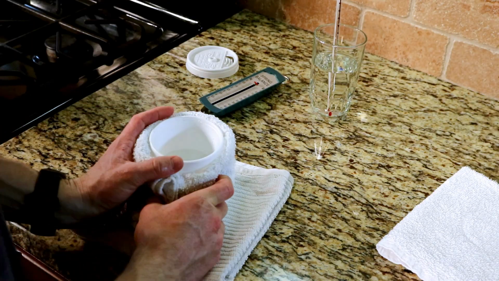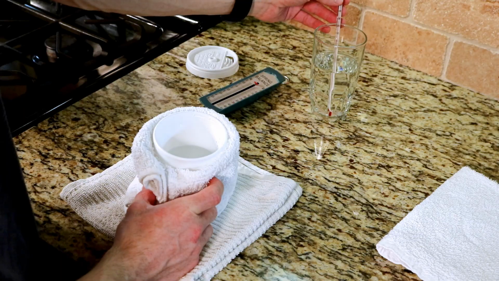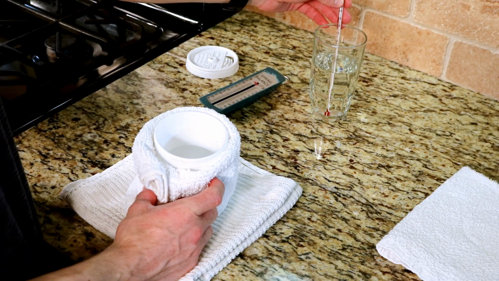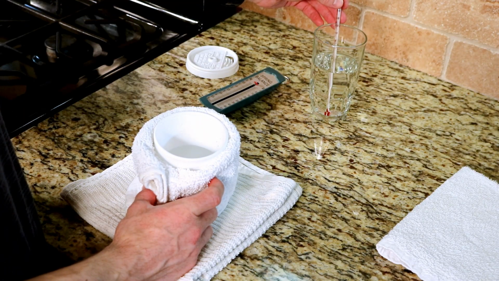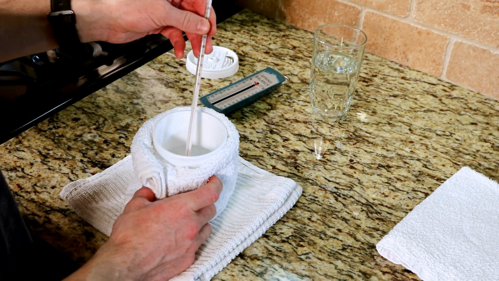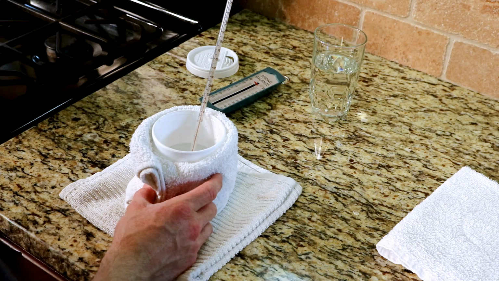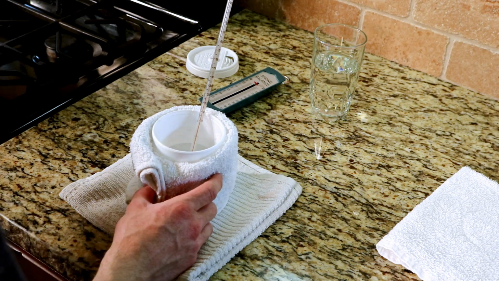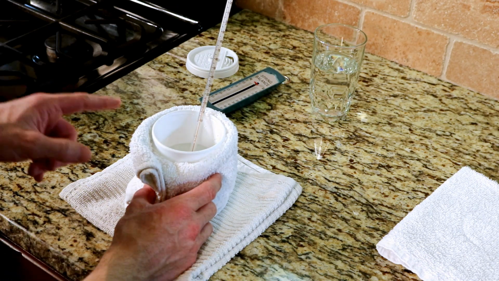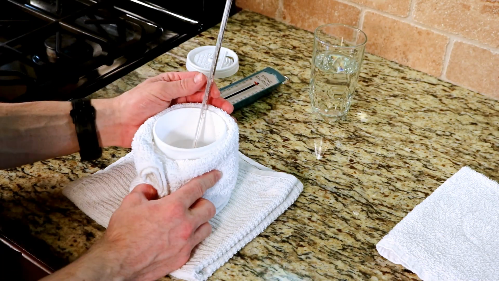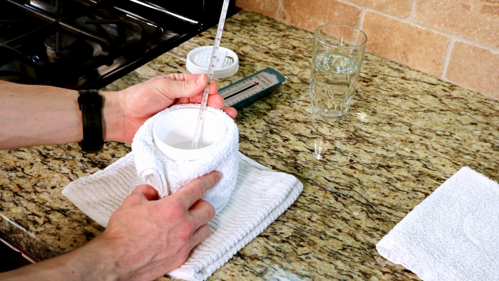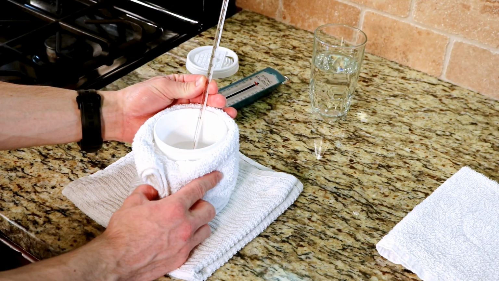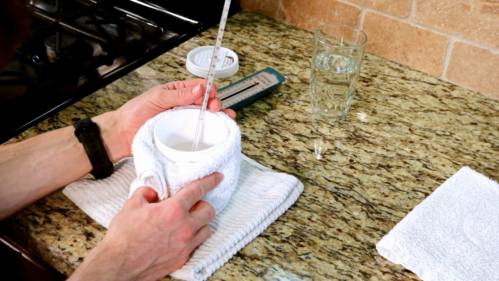So just wrap that around there and check to see if your thermometer has come back down to room temperature. In my case, it looks like it hasn't quite, but we can go ahead and stick it in. It's pretty close. Meanwhile, keep the pot of water boiling. We need to keep that temperature hot right now while we get the cold stuff set up. So just wait for the thermometer to go down and equalize, and then record this as your cold temperature.